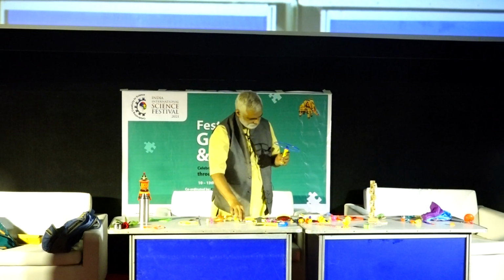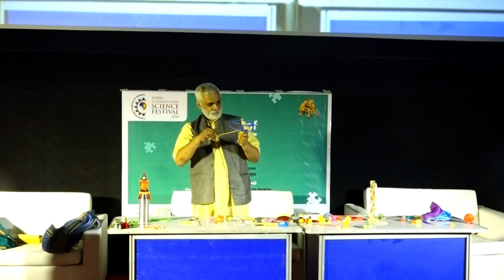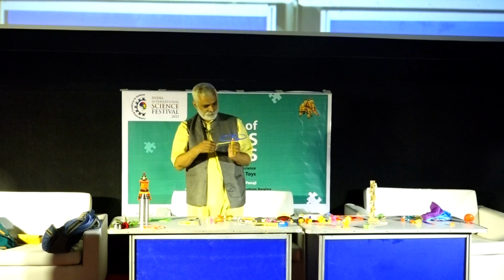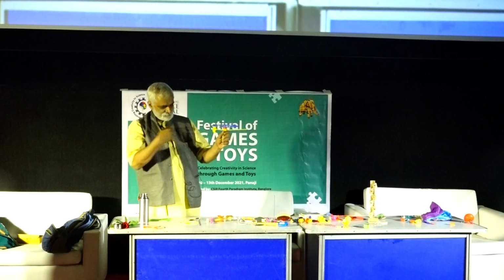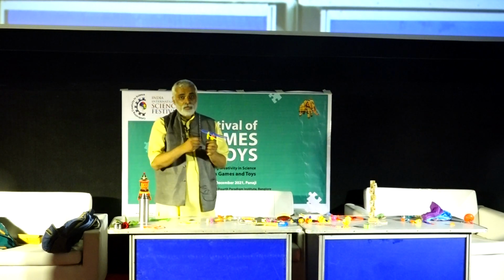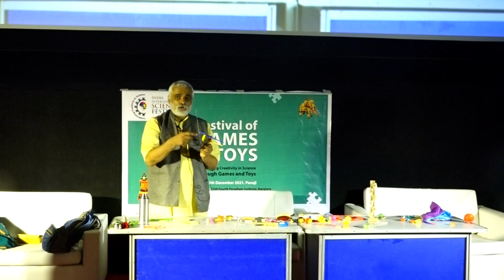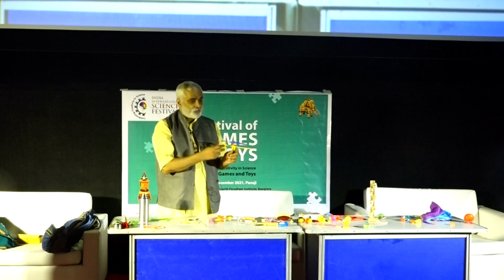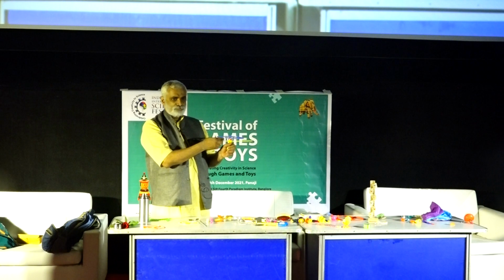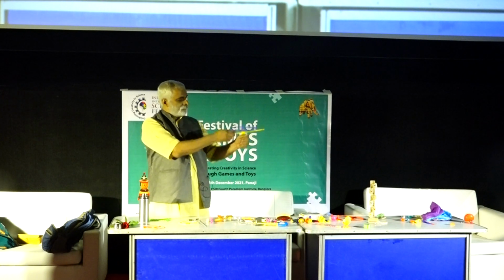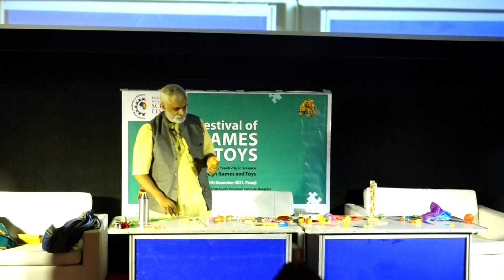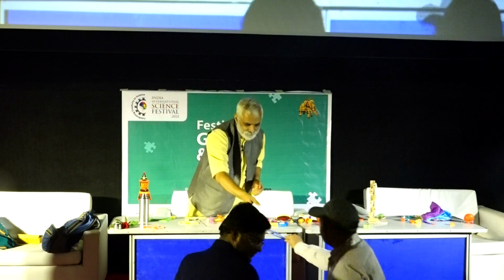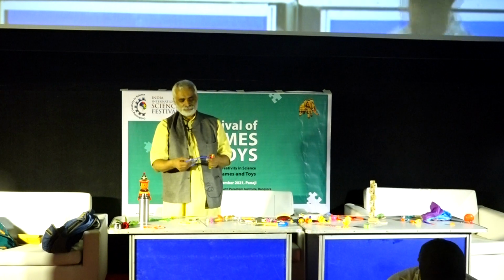Here again, you just see, if I take this, here the method of applying torque was different. Now you just see, when I pull it, it went down. Why? Because the direction was wrong.